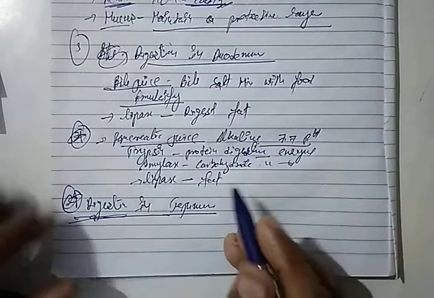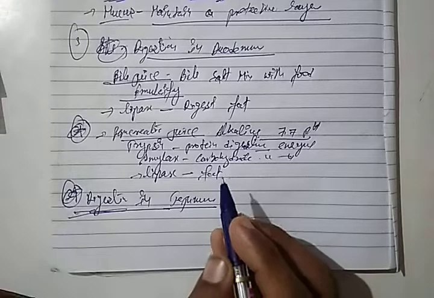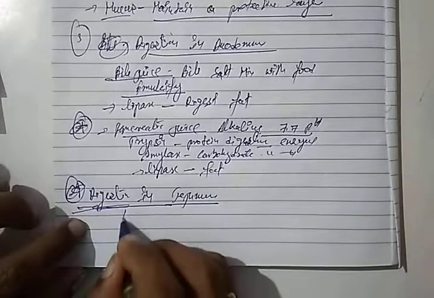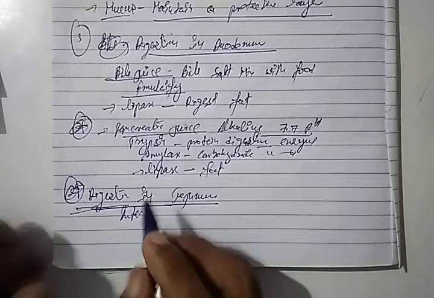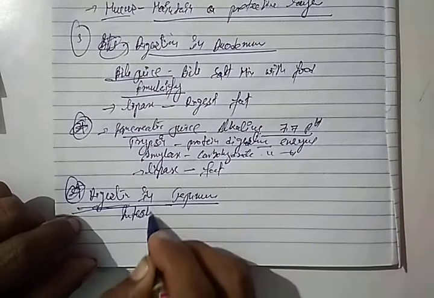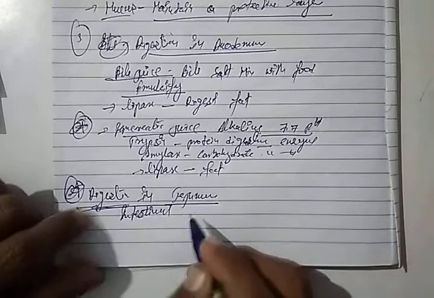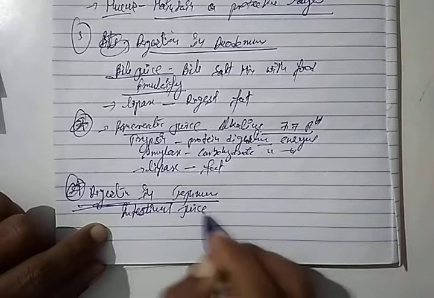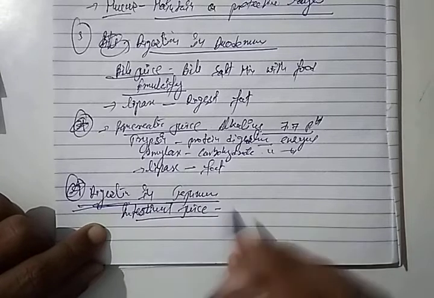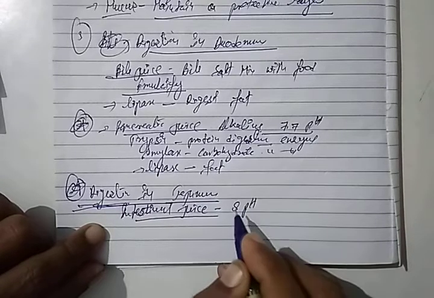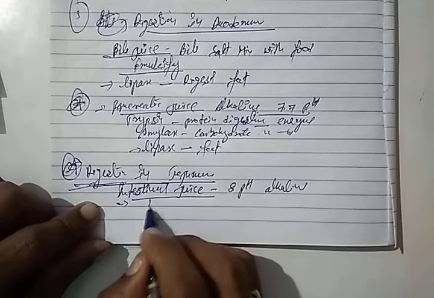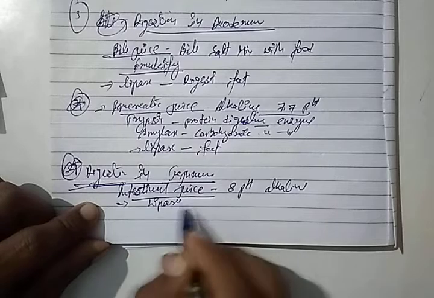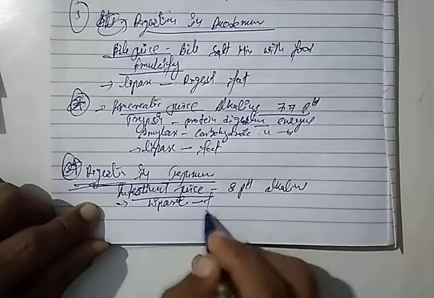In jejunum, intestinal glands produce a digestive juice which is called intestinal juice. Its pH is around 8, which is alkaline. It includes lipase again, which is a fat digestive enzyme.